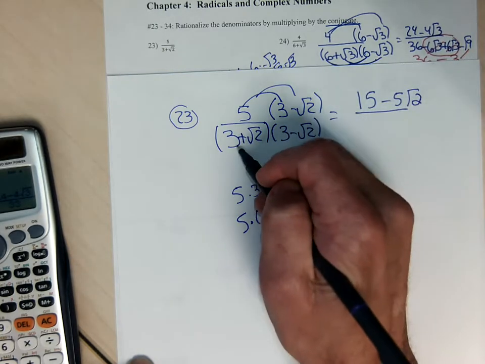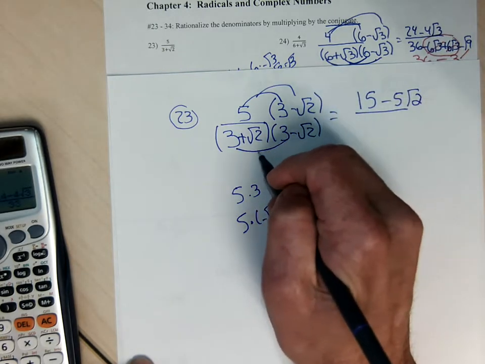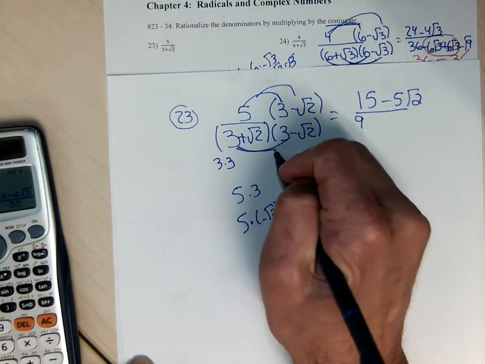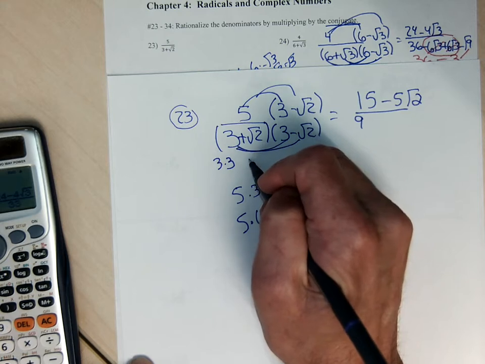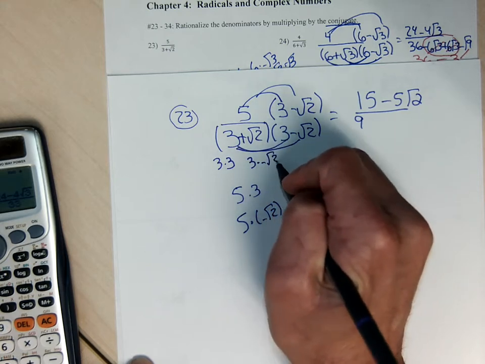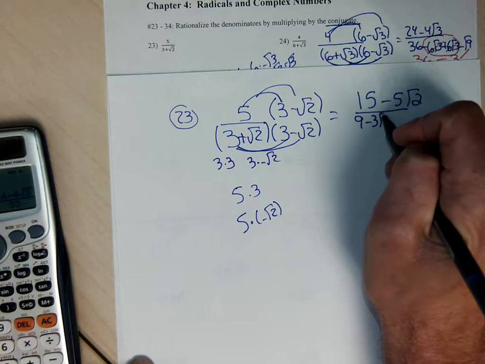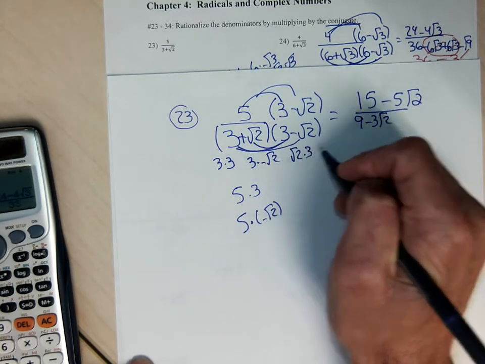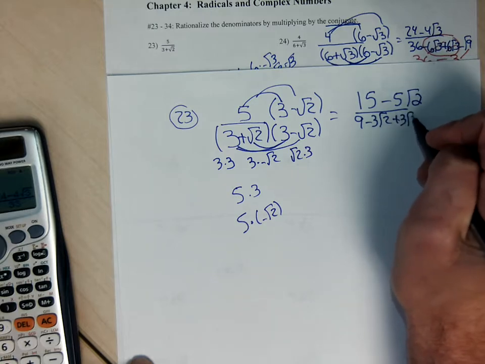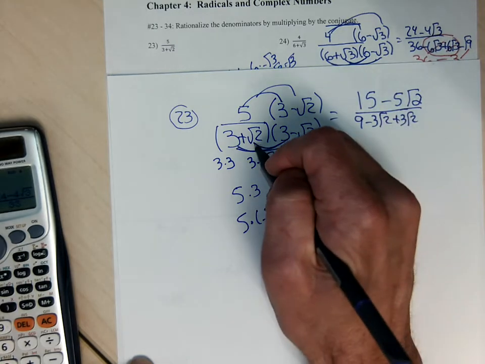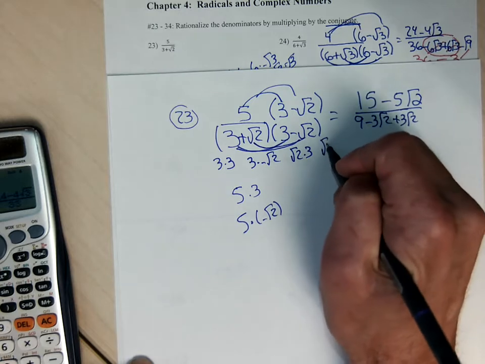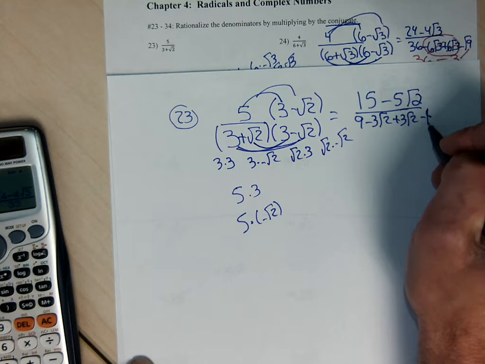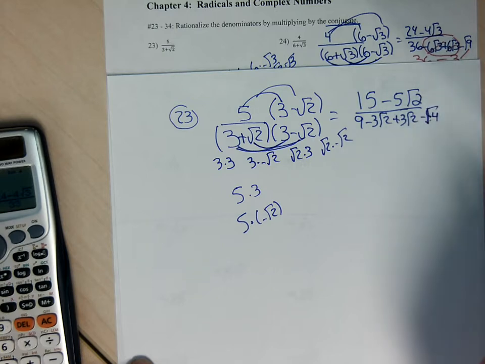In the denominator, I do 3 times 3, which is a 9. 3 times minus rad 2, which is minus 3 square root of 2. Positive square root of 2 times 3, which is positive 3 square root of 2. There's the canceling I needed to get. And positive square root of 2 times minus square root of 2, that's minus square root of 4.